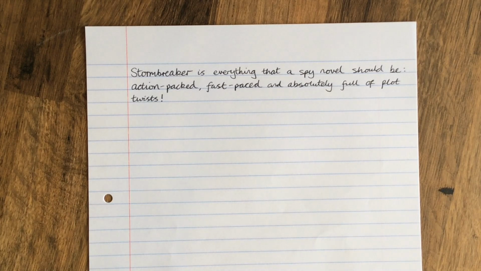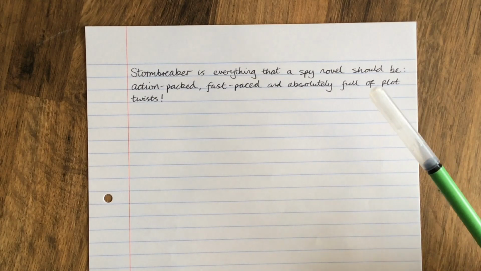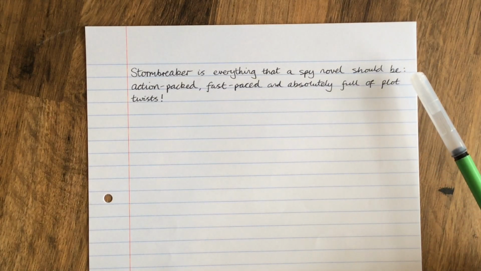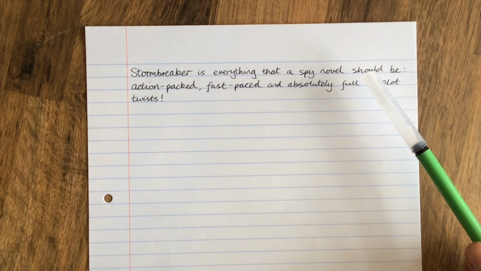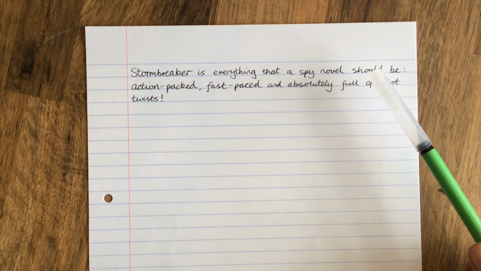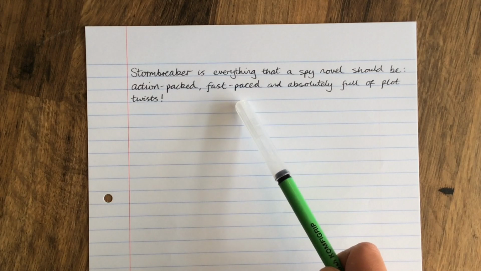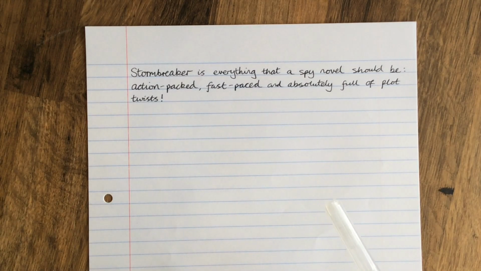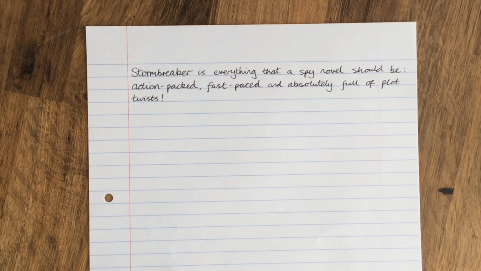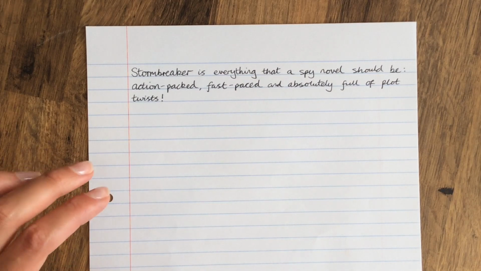I've started with a description of the book itself, and you can see that I've used a colon, some Year 6 punctuation here to introduce my list, making sure that my clause before the colon makes sense on its own. We'll cover colons again and revisit them in a lesson coming soon. Then I've got my list of adjectives using some hyphenated ones that I created earlier to describe what Stormbreaker is about.